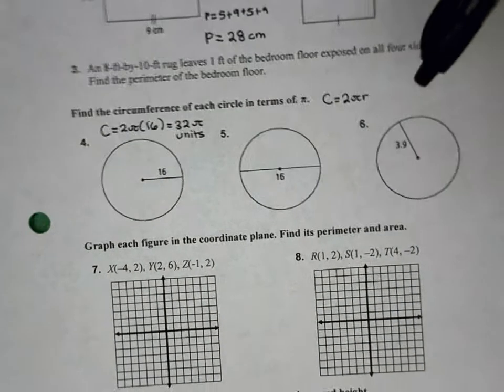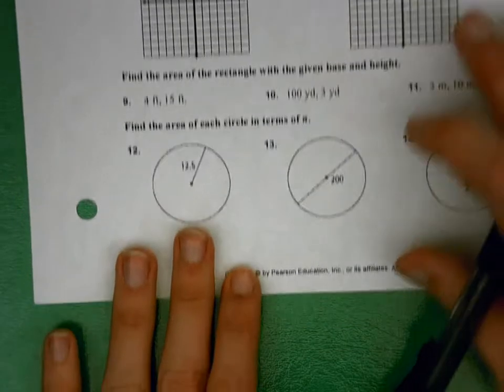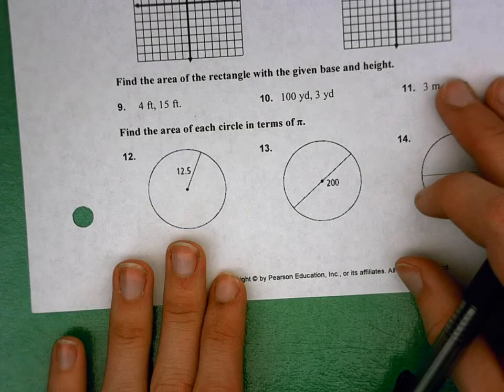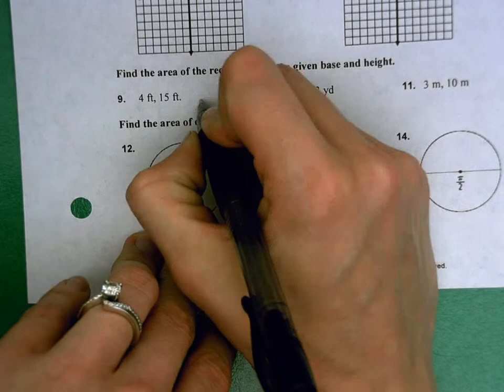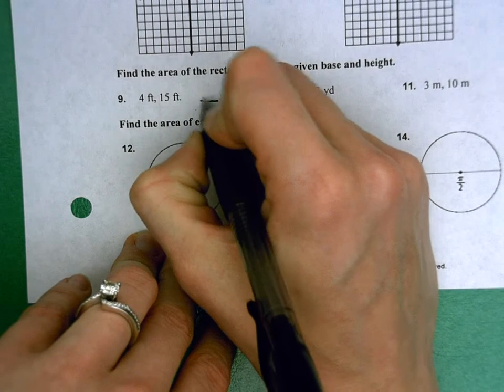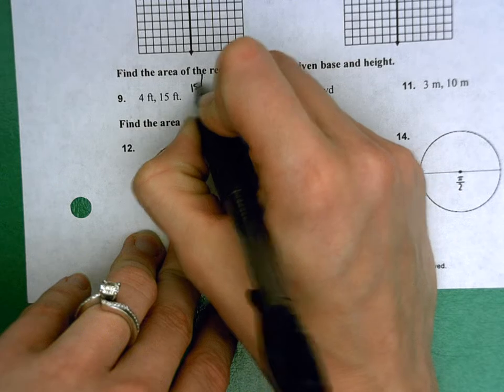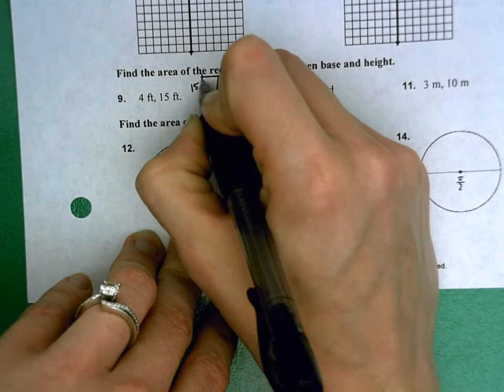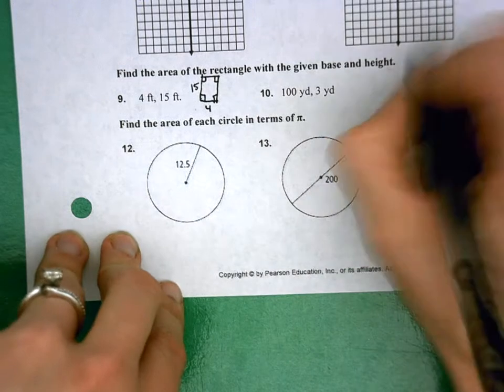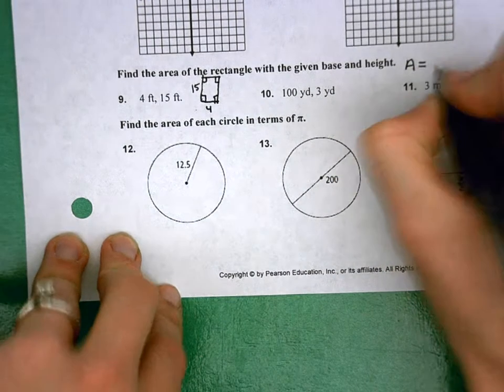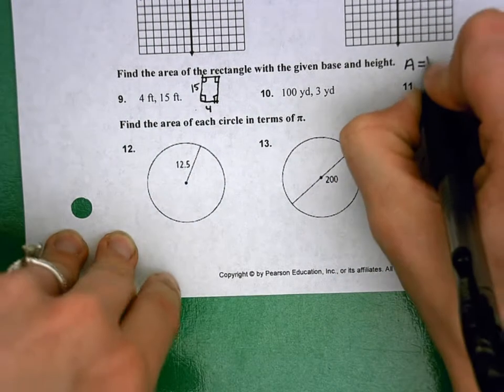Okay, sliding up, we have find the area of a rectangle with the given base and height. So we have a rectangle here with a base of 4 and a height of 15. And I want to know what is its area. Well, area of a rectangle, area equals base times height.